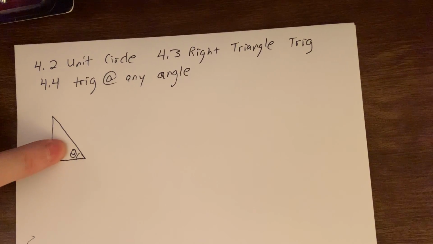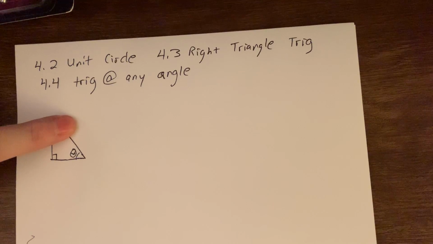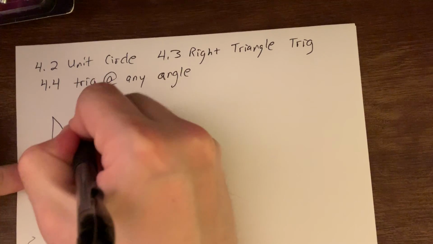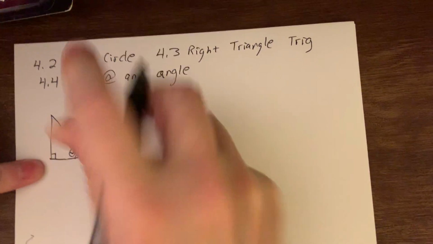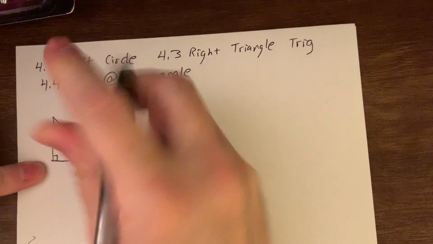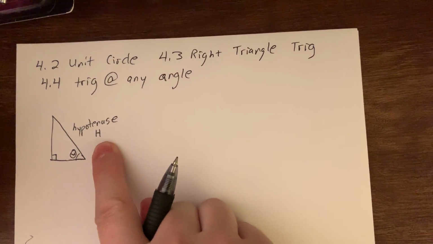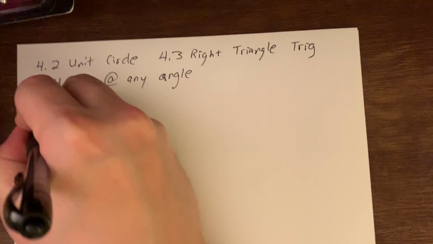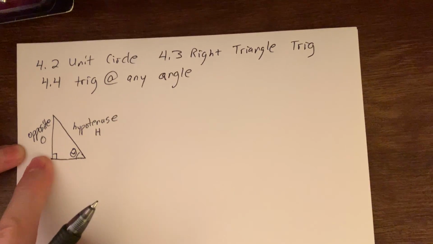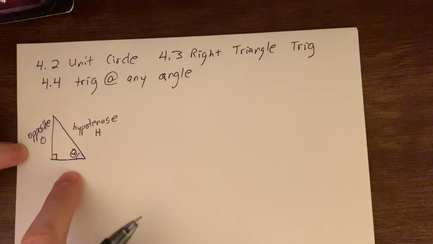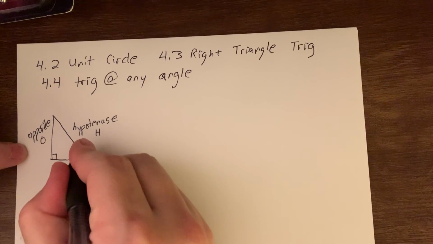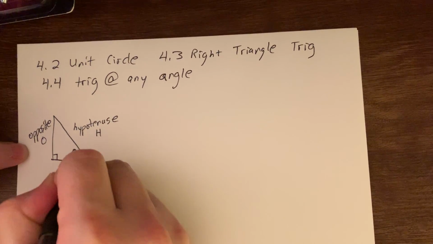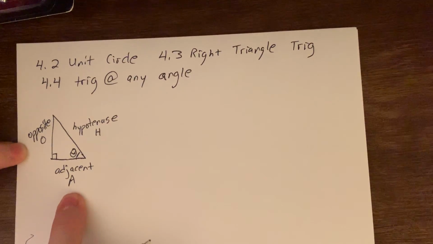So from this angle theta's perspective, there are three sides on the triangle. First one, the side that is directly across from the right angle, we formally call that the hypotenuse, and I'll just abbreviate that H when we start getting our notation set up. The side directly across from angle theta would be the opposite side, and we traditionally use an O. And then the last side, the side that connects to angle theta but is not the hypotenuse, is the adjacent side. And I'll use an A for adjacent.